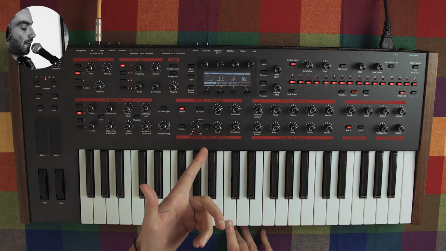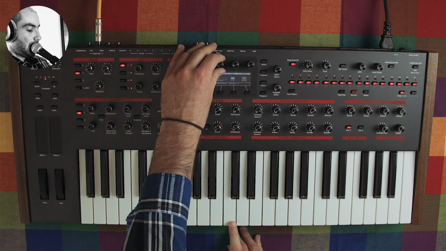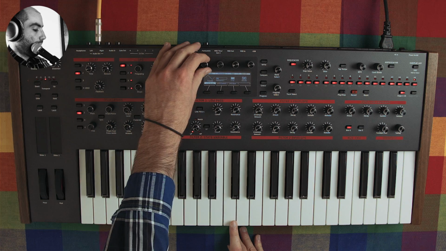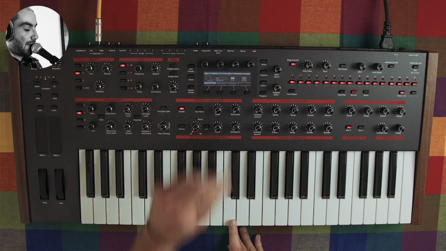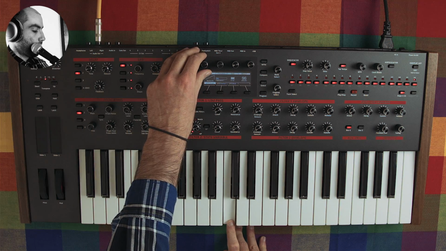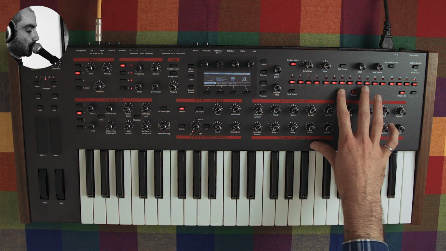Let's synchronize the LFO to the clock. Maybe slow it down to 1/8 notes. Let's try different LFO waves. Of course, we can also use a sequencer to modulate that shape mod.